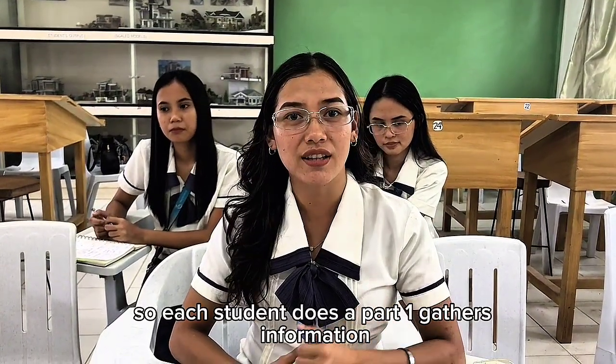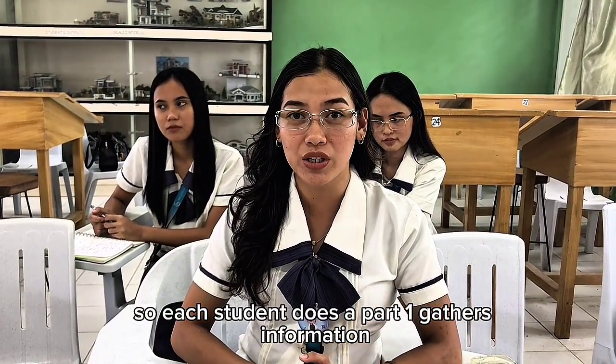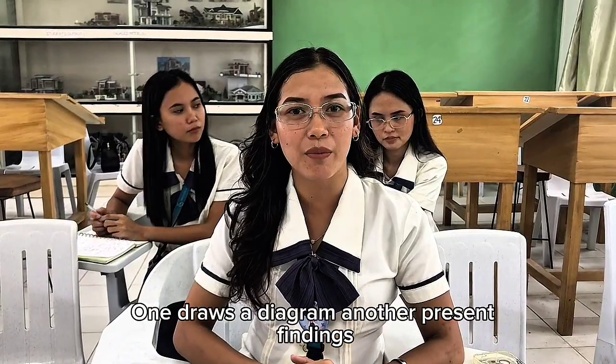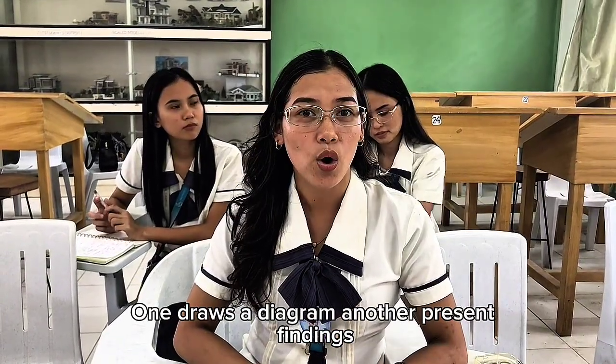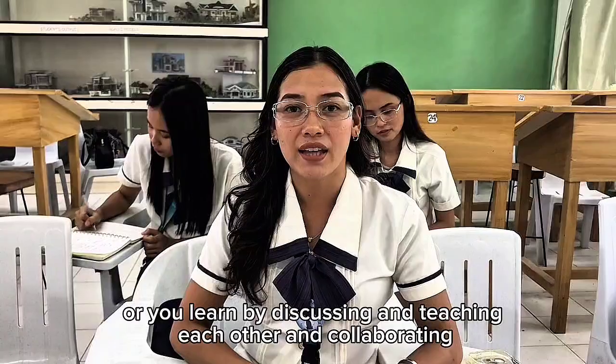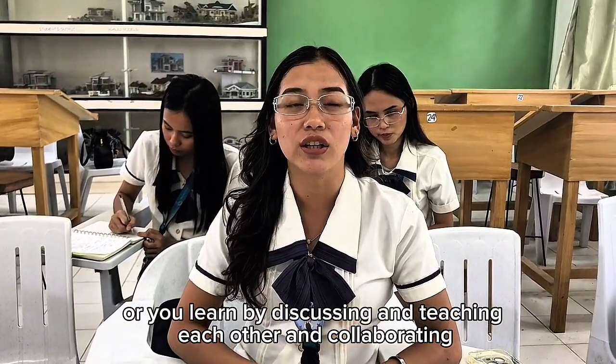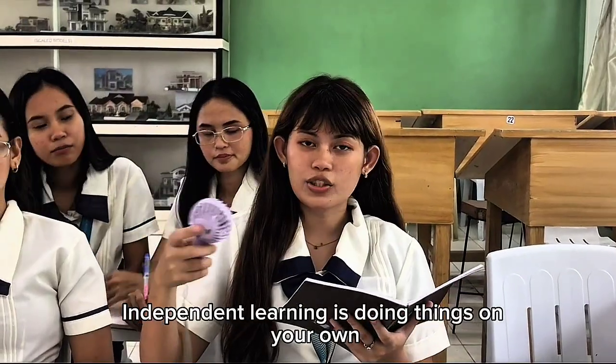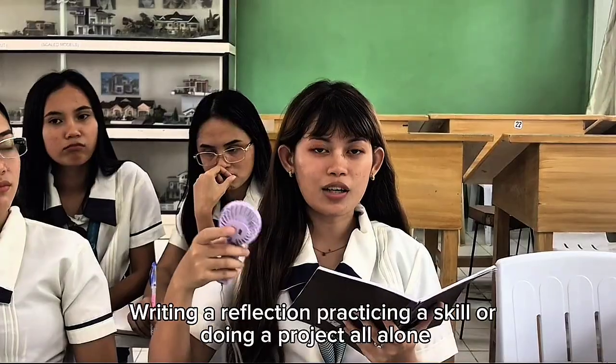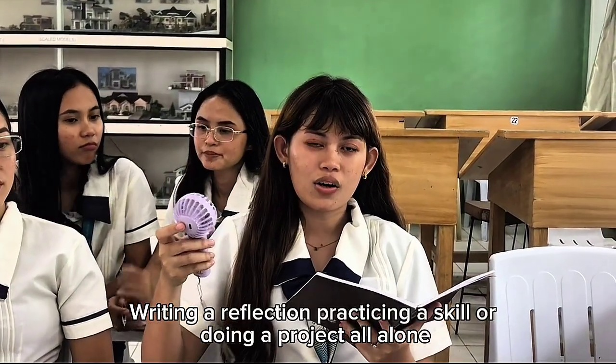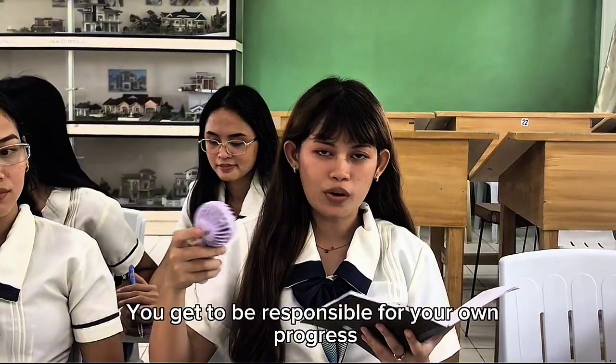Each student does a part: one gathers information, one draws a diagram, another presents findings, or you learn by discussing and teaching each other and collaborating. Independent learning is doing things on your own, writing a reflection, practicing a skill, or doing a project all alone. You get to be responsible for your own progress.